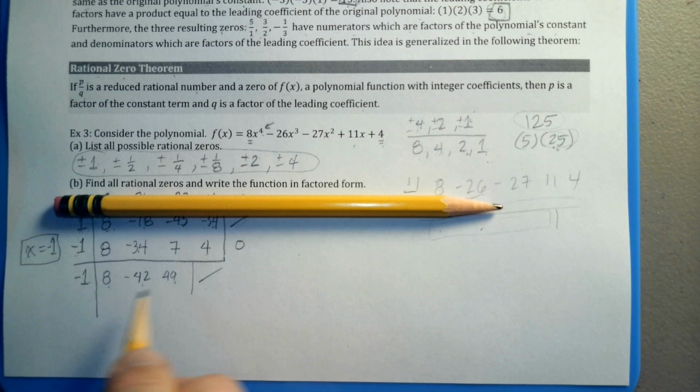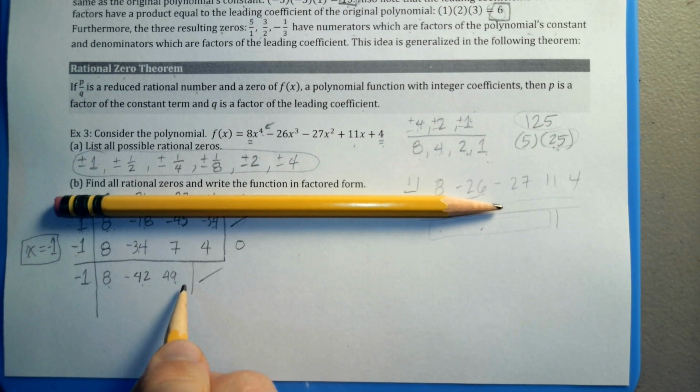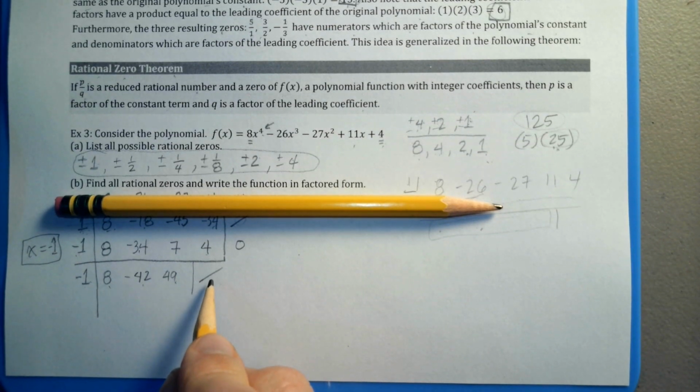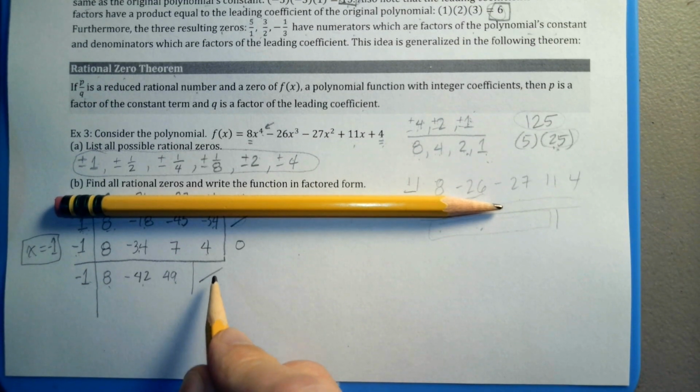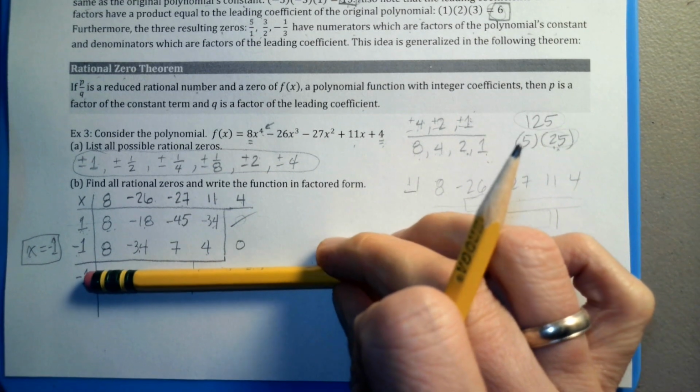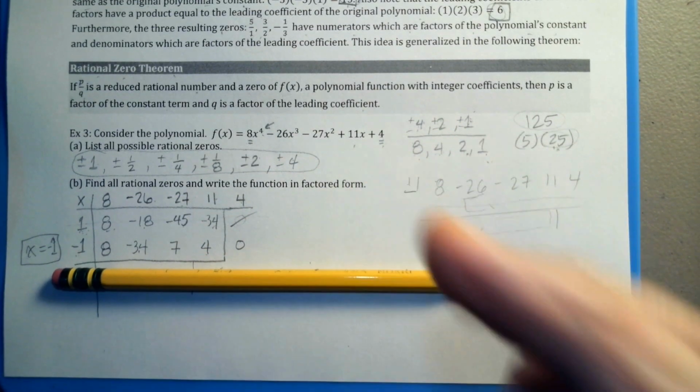And really, these numbers are not important at all if this is not going to be a 0. As soon as you realize that that's not going to be a 0, you can simply move on. All right, so now we want to think about ignoring that, and let's try another number.